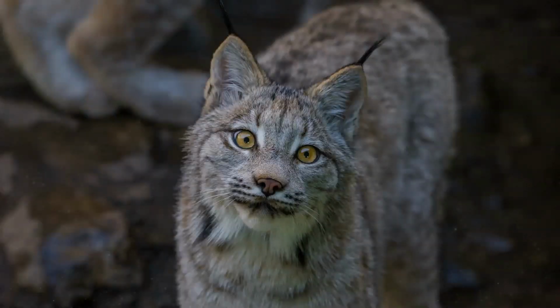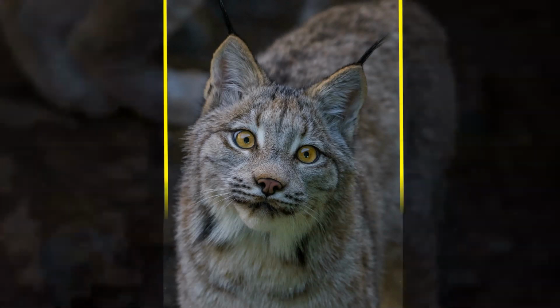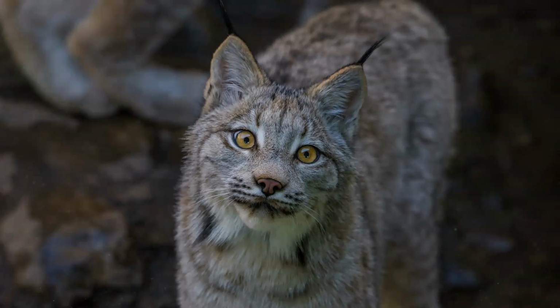Same concept. I could have gotten a little closer. I could have framed it a little different. But the nice thing here is that it leaves me room. If I want to crop it in tight, I can do a vertical crop, or I can leave it as it is too.